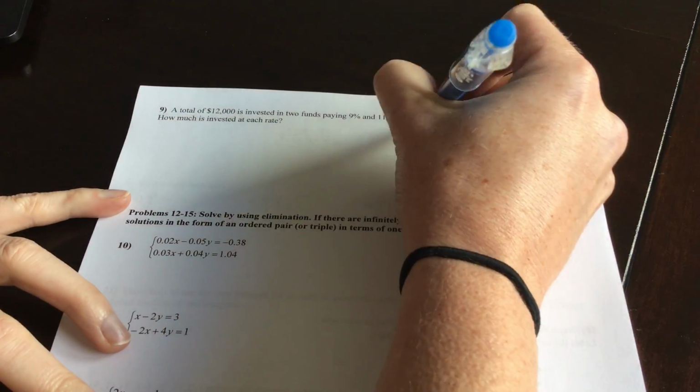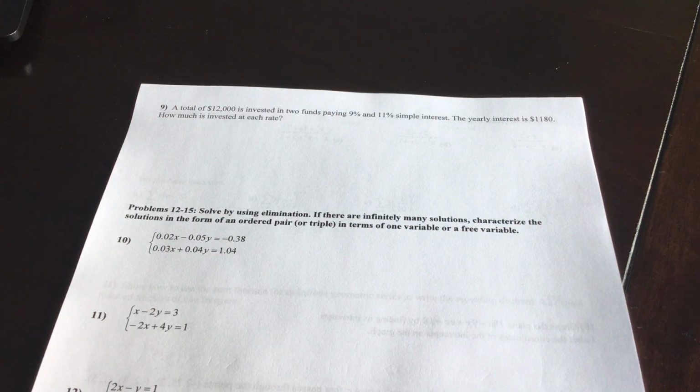So first thing, simple interest just means that they're not going to compound the interest. All they do is take the amount that you borrowed, multiply it by the interest rate in decimal form, and then multiply it by the amount of time, and that's how much interest you'd owe or have earned, I guess, on that account.